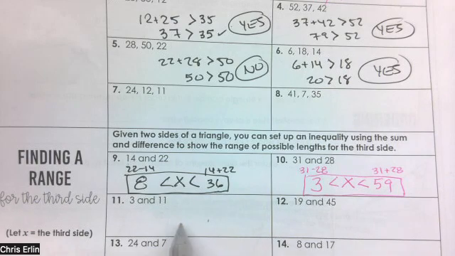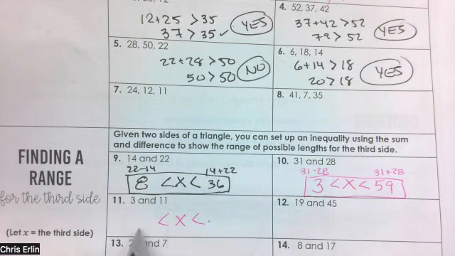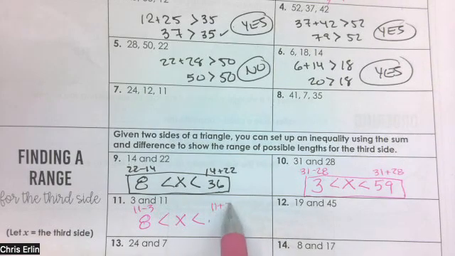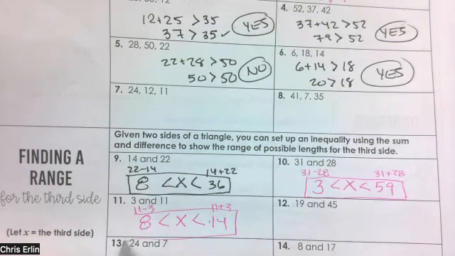What would 11 look like? X is pinched between two values. What's the lower end going to be? 8. Good. 11 minus 3 would be 8. And 11 plus 3 would be 14. So that's my region.